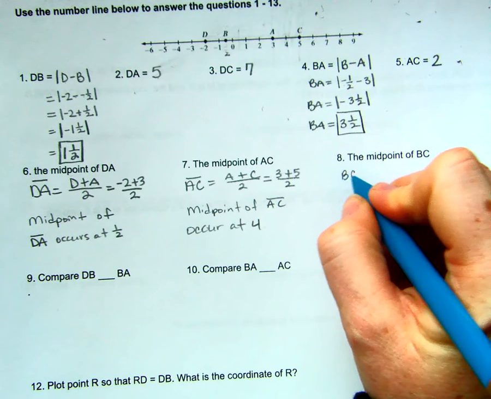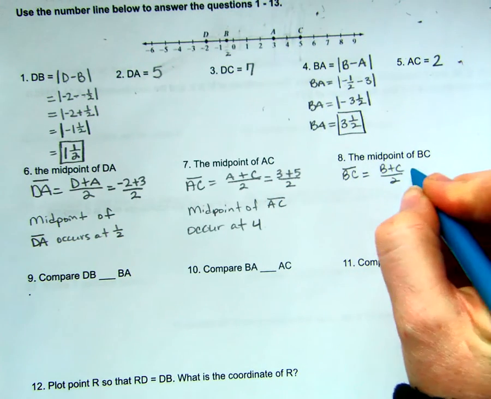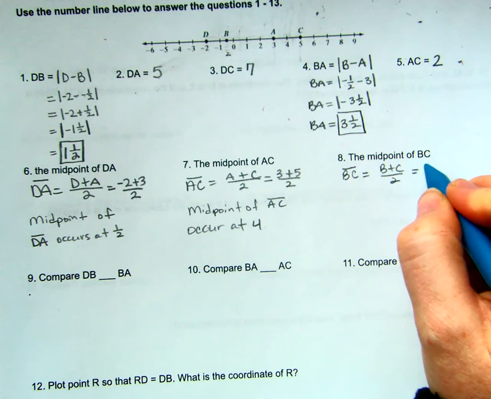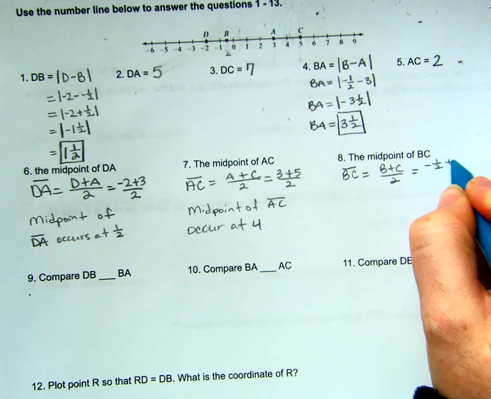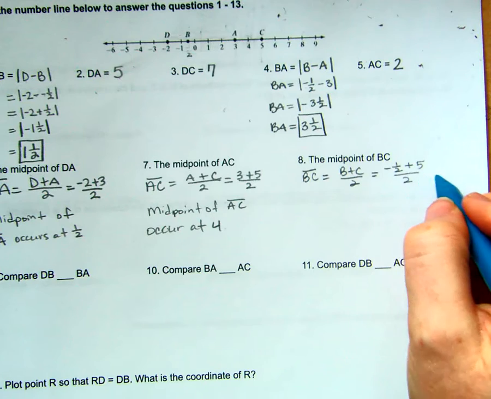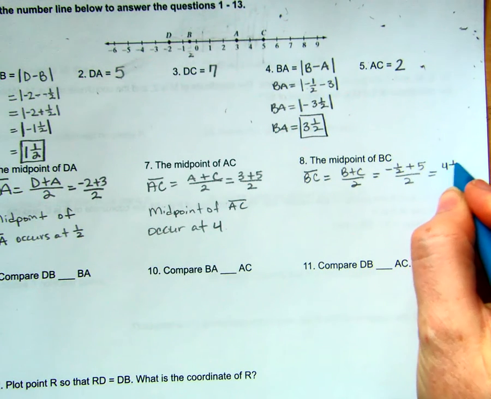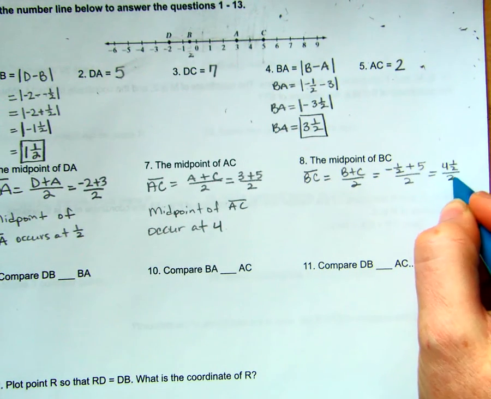So I'll go ahead and do it since it's actually the hard one. I should have done this one. B plus C divided by 2. All right, so B is actually -1/2, and C is 5. I'm going to carry this in a little further. 5 minus 1/2, which is basically what's happening there, is 4.5 divided by 2.